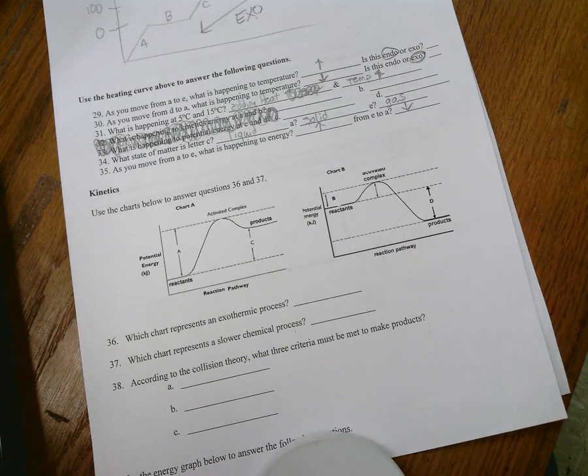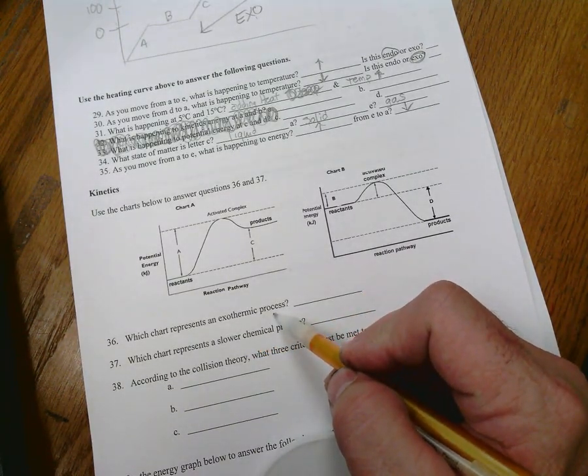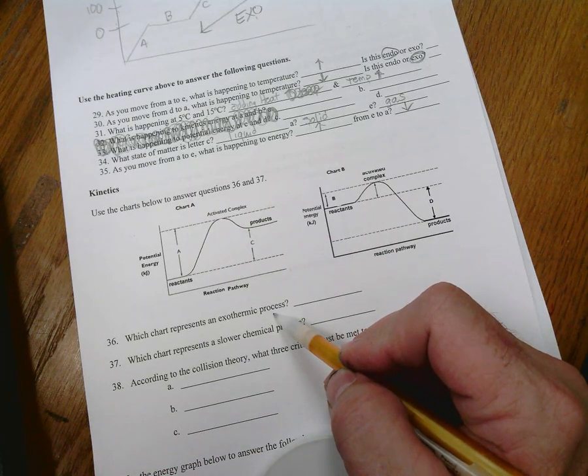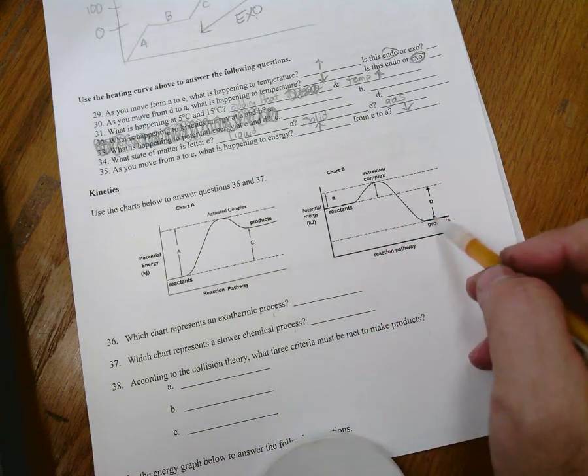36 through 37. Which chart represents an exothermic process? Well, basically, my products are going to have a lower energy than my reactants because I'm going to give off energy as heat. So I only see one where my products are lower than my reactants. That is B.